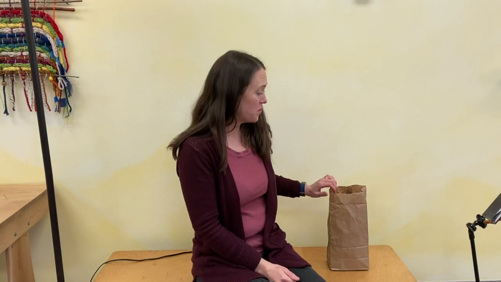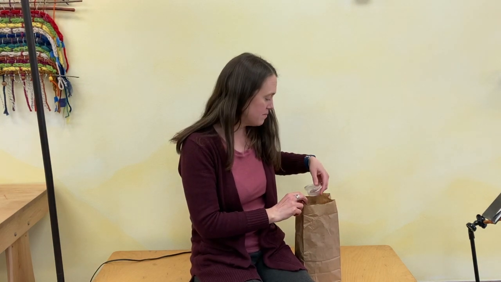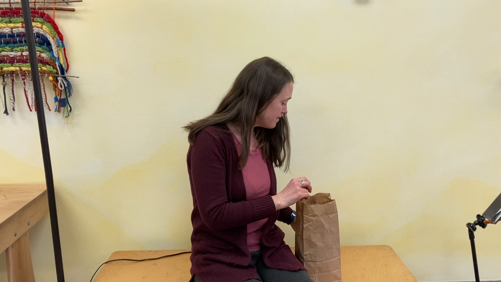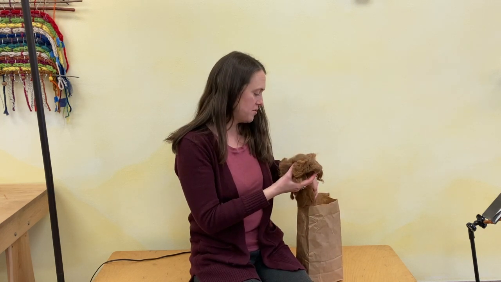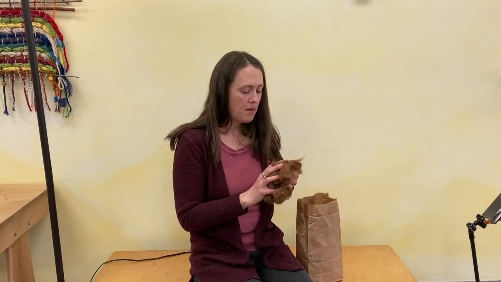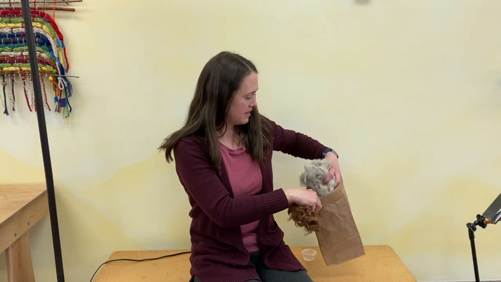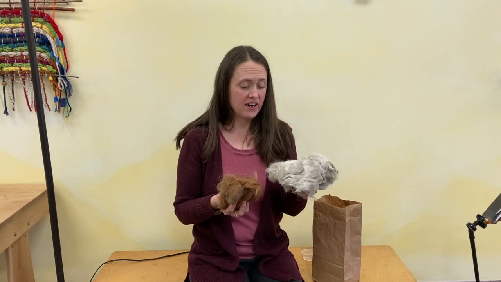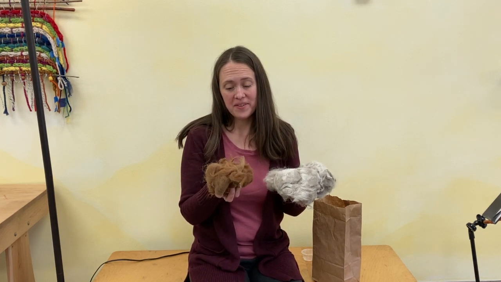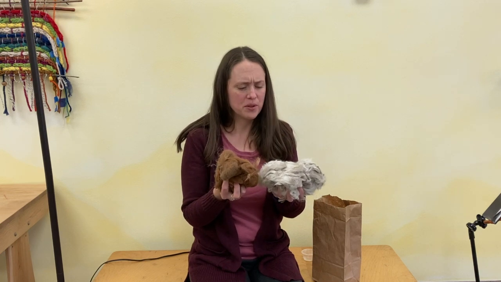Now we'll talk about what you have in your bag. You have a fiber in here that's going to look kind of familiar, but it's a little different than what you're used to. This is a type of wool, but it's not from a sheep. It's from an animal named an alpaca. And everybody got some white alpaca hair and some brown alpaca hair. I just wanted to let you each have a little bit of both colors because they're both so beautiful.